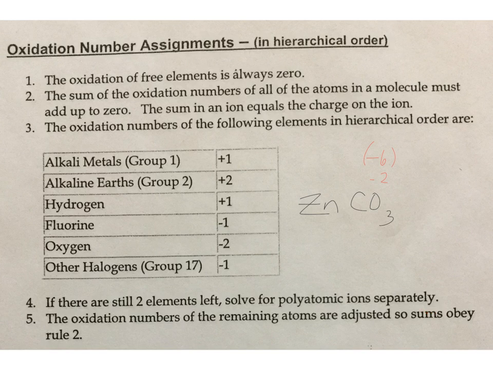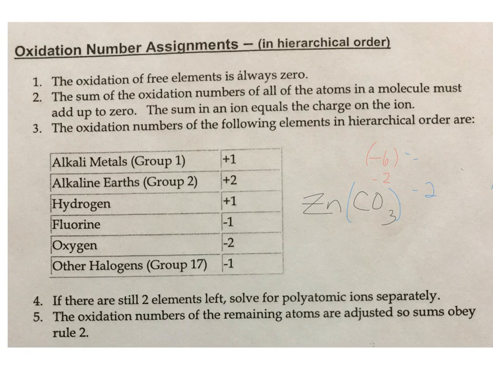Well, I'm going to put these parentheses in here just to help you visualize what's going on here. This is the carbonate ion, so you would have to look on your polyatomic ion sheet and see that this carbonate actually as an ion has a combined total of -2 for its charge, so I can write that into my total here, as I saw for the carbonate.